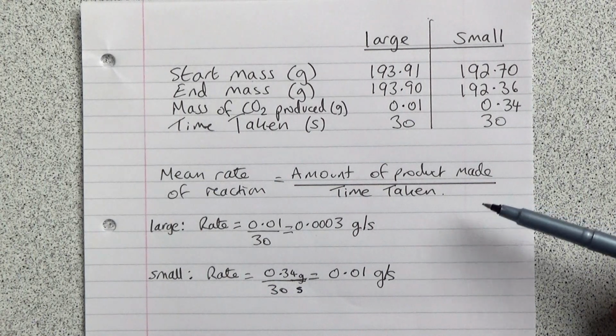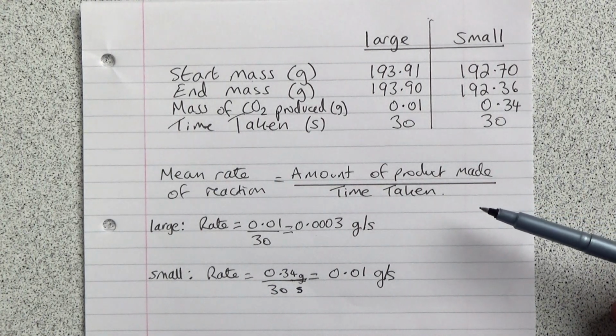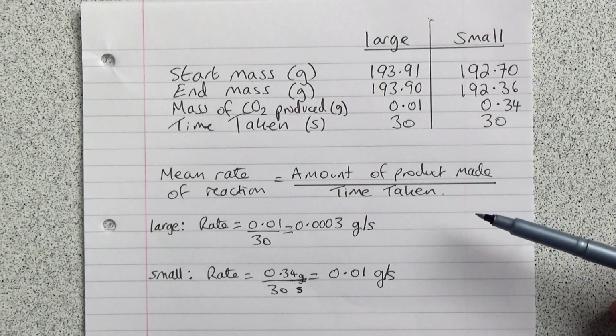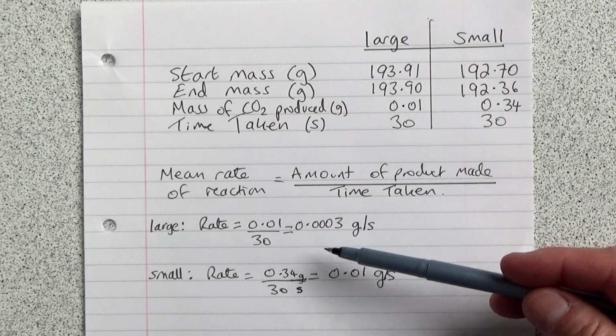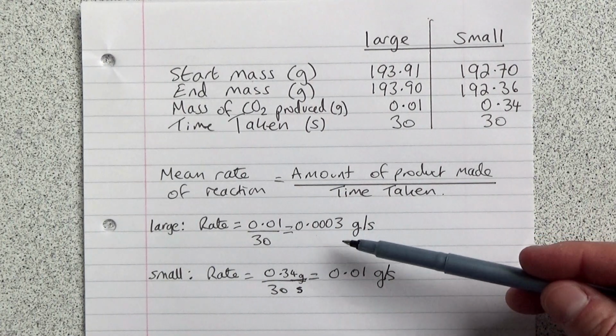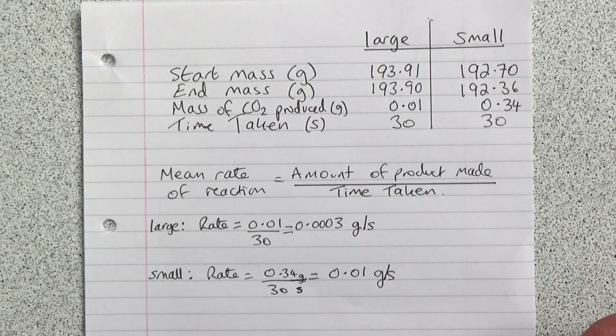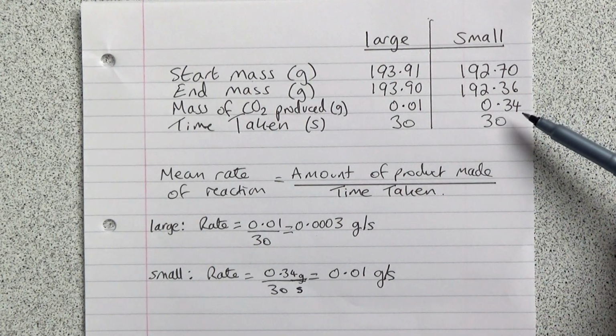So for the large calcium carbonate pieces, we made 0.01 grams of carbon dioxide in 30 seconds. So 0.01 divided by 30 is 0.0003. For the small pieces, we made 0.34 grams of carbon dioxide in 30 seconds.